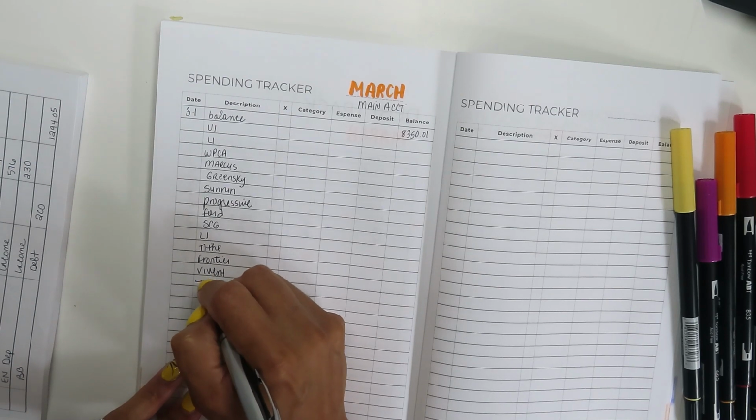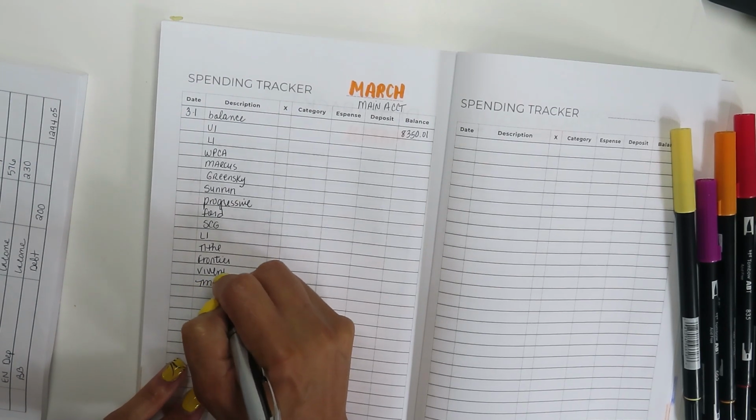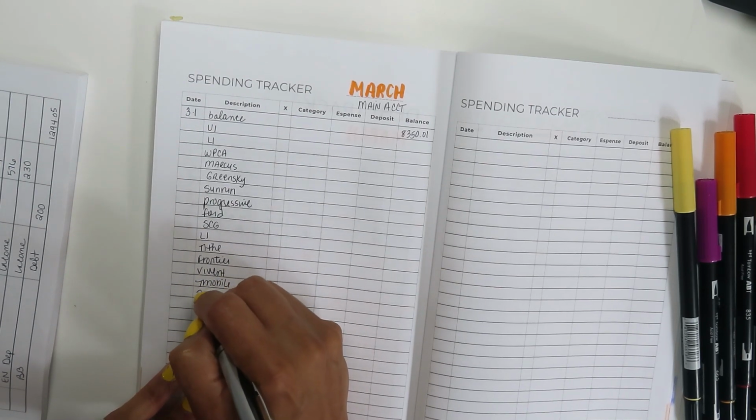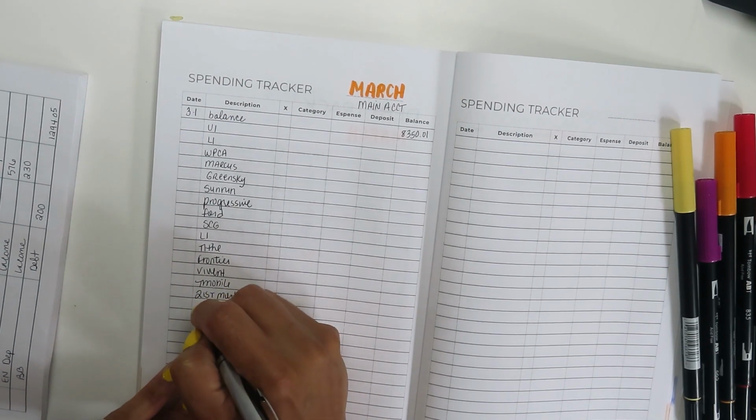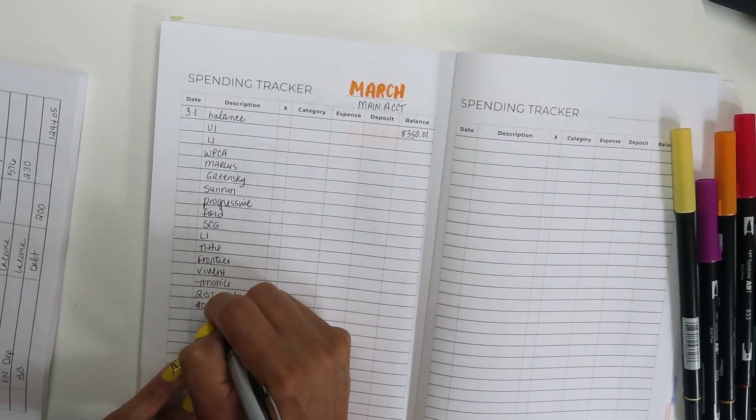Then we have T-Mobile. We have the 21st mortgage. We also did minimum payments on some of the debt.